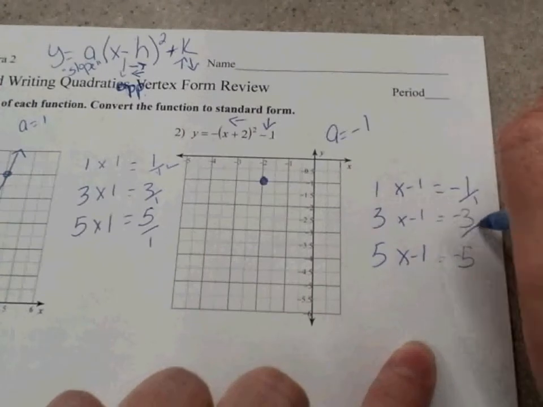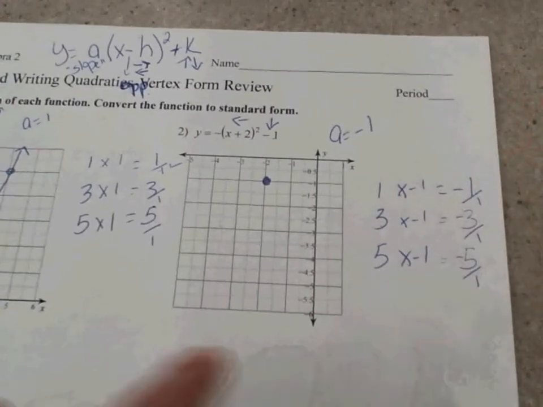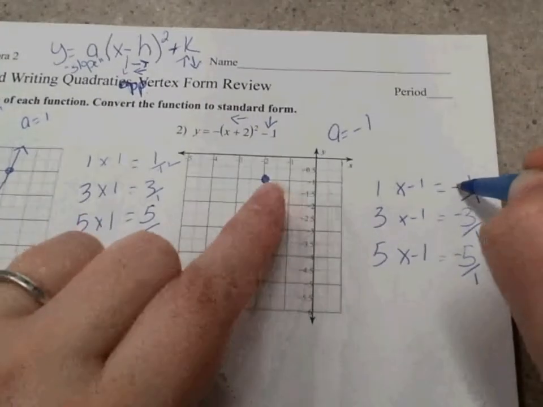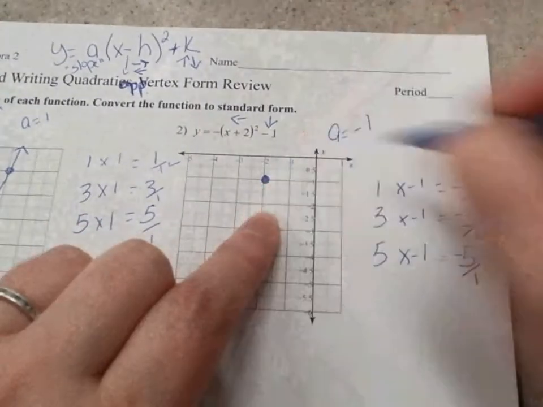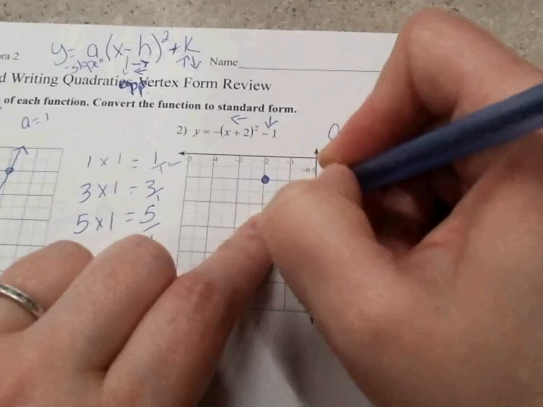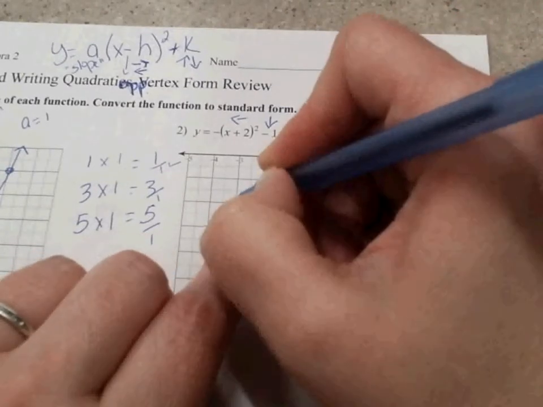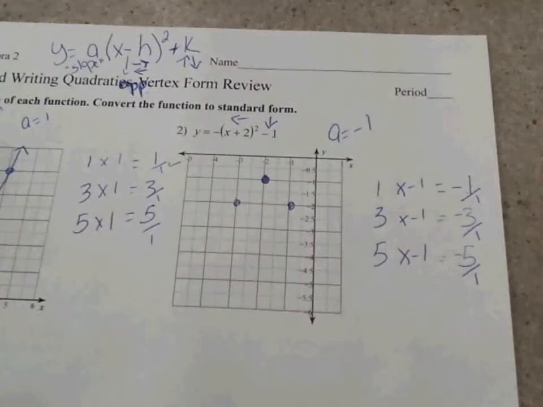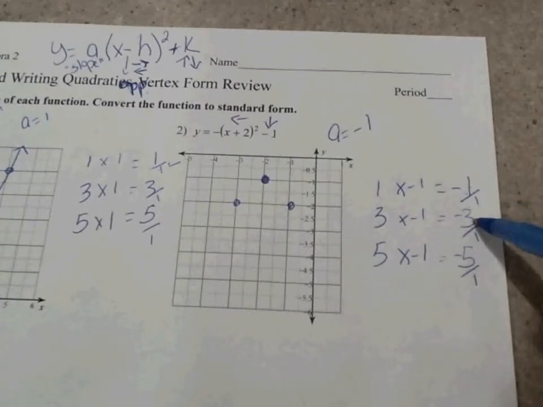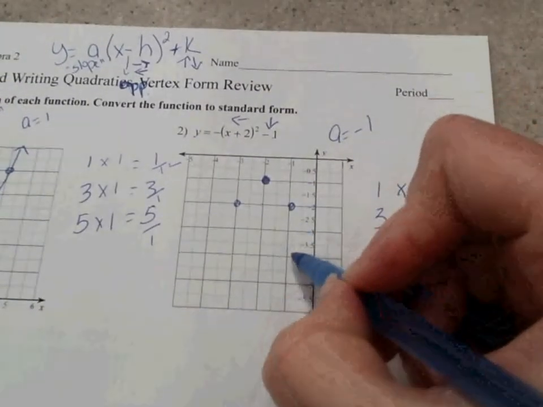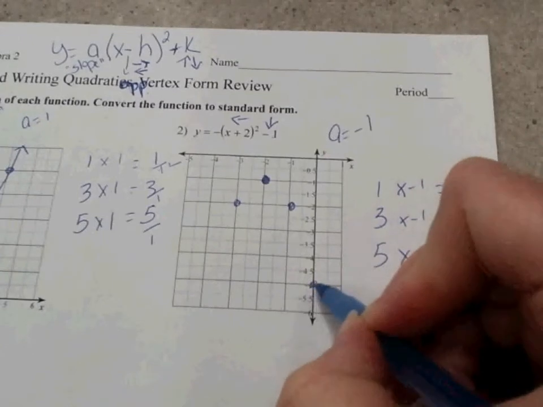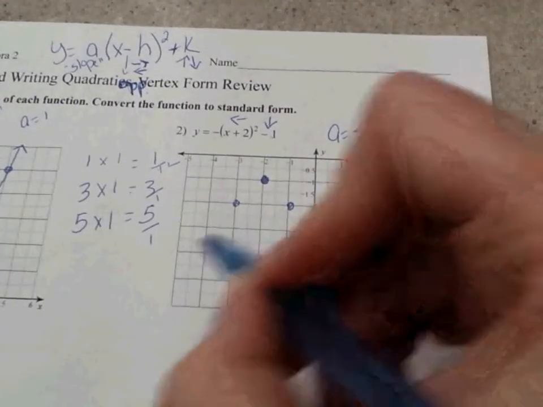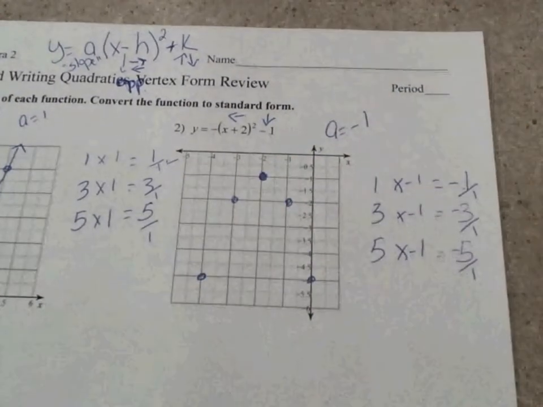And once again, if we make these into a fraction, they're all over 1, right? They're all over 1, because when we talk about slope or compression and stretching on a quadratic, we're always going to put it in a fraction form. So this is down 1 over 1. So make sure you're going down. Down 1 over 1. Down 1 backwards 1. And then this one is down 3 over 1. 1, 2, 3 over 1.